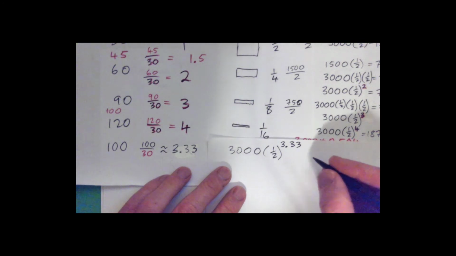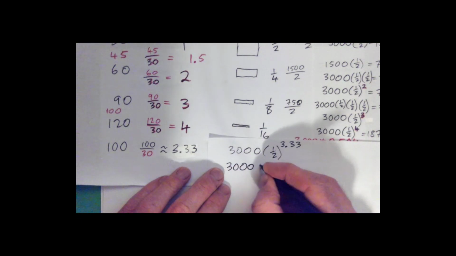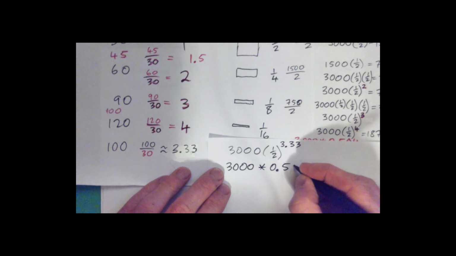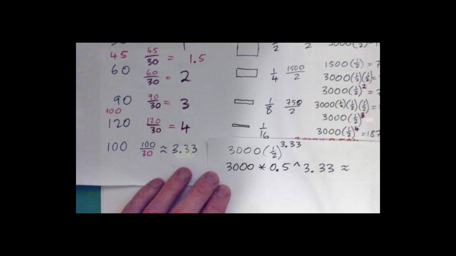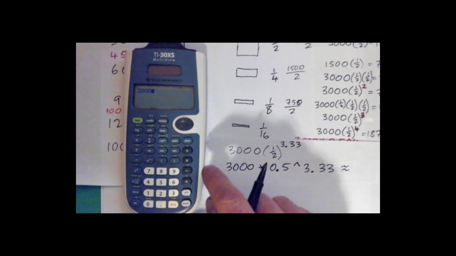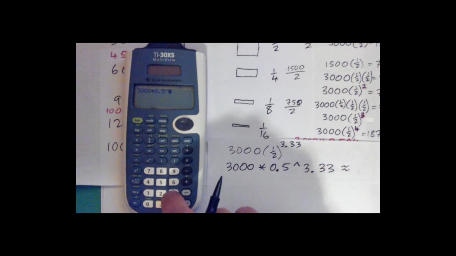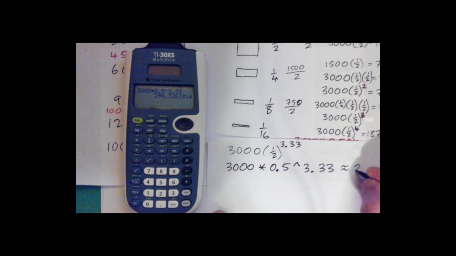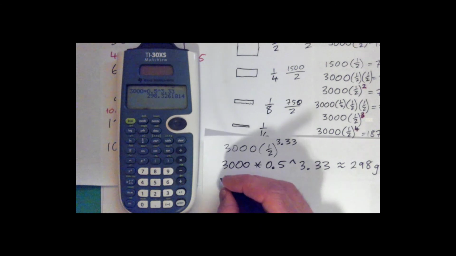So in a calculator, I'm going to write that 3,000 times 0.5 to the power of 3.33, right? And you got what roughly? I'll just stick it in. Okay, 298.3. I'm going to say roughly 298 grams, right? Roughly 298 grams, okay?